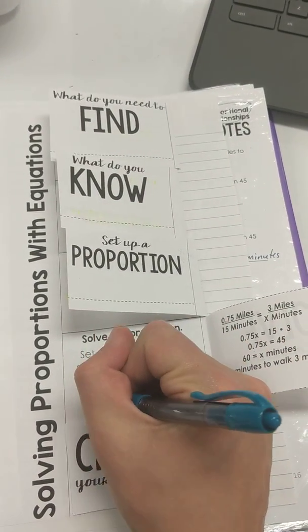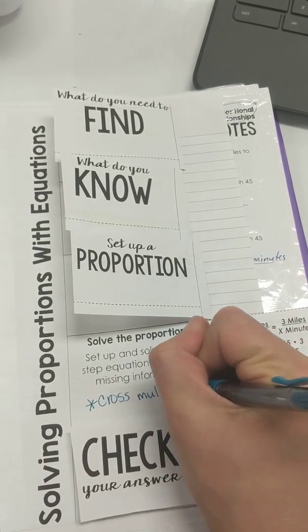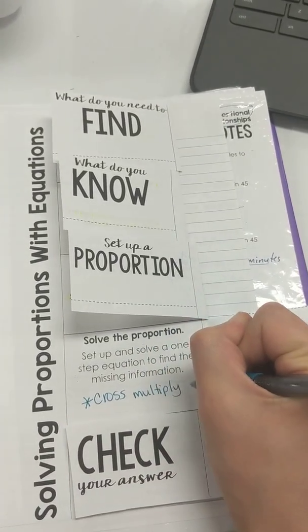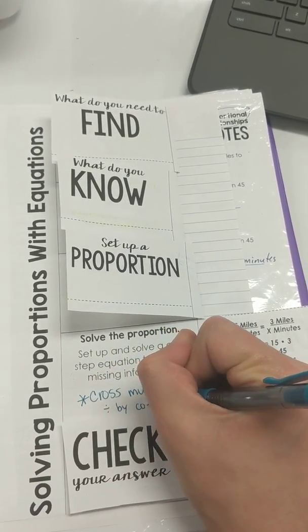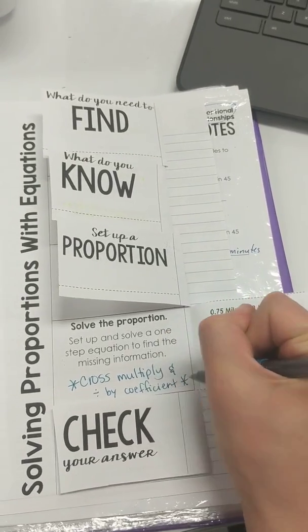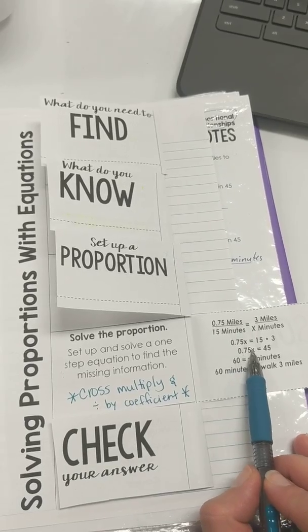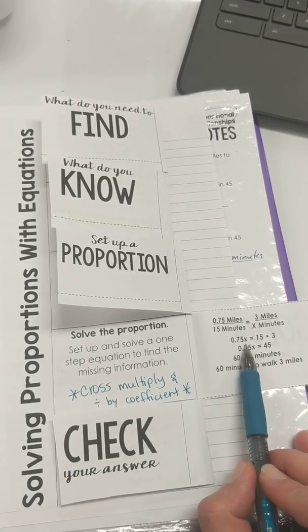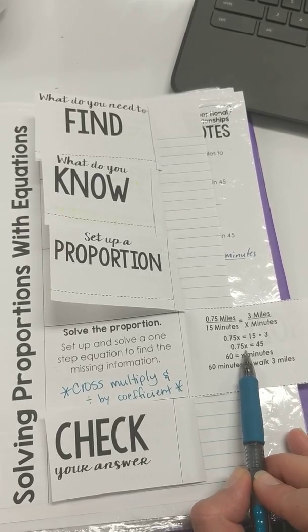This is where we cross multiply and divide by the coefficient. All right, so again, coefficient is that front number right next to x. So in this particular example, I'm going to divide both sides by that 0.75.